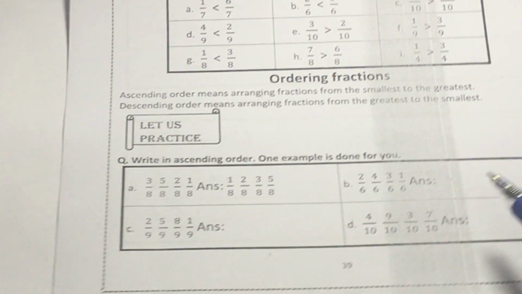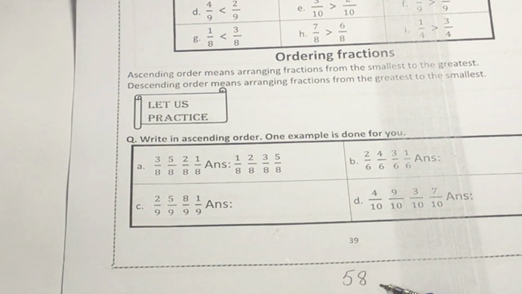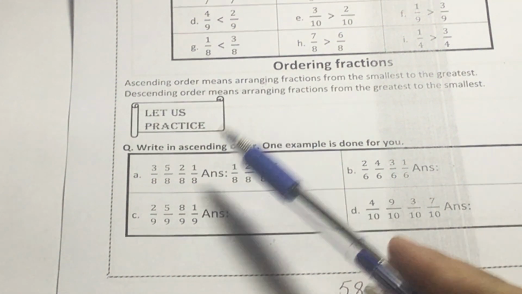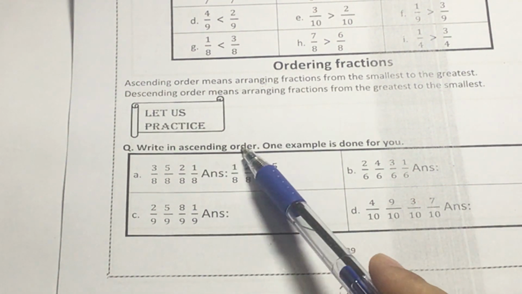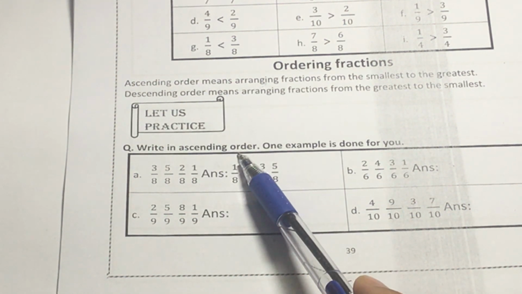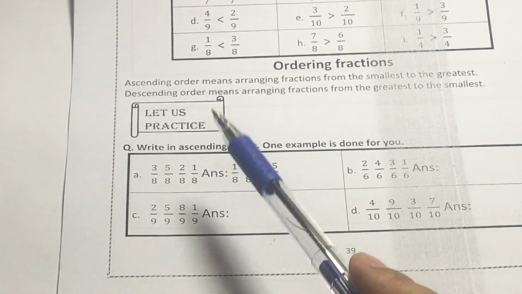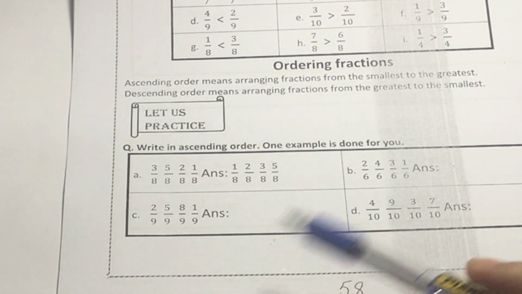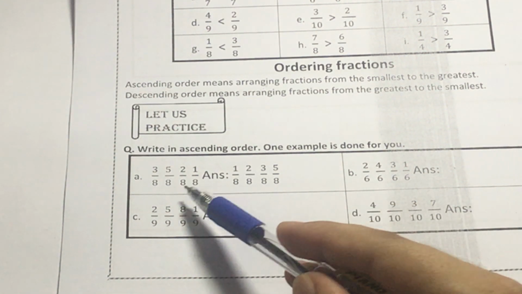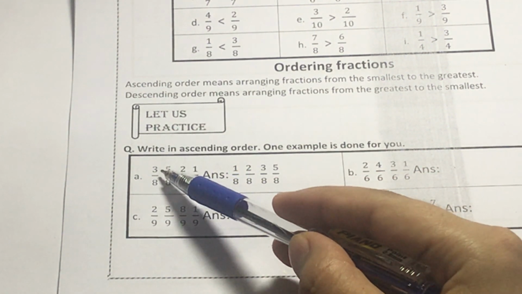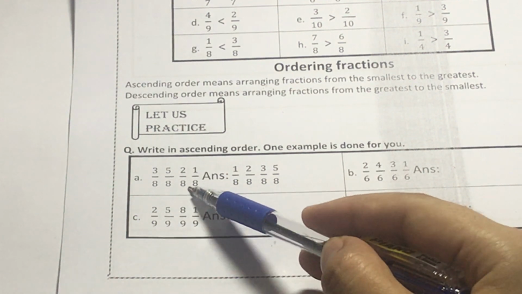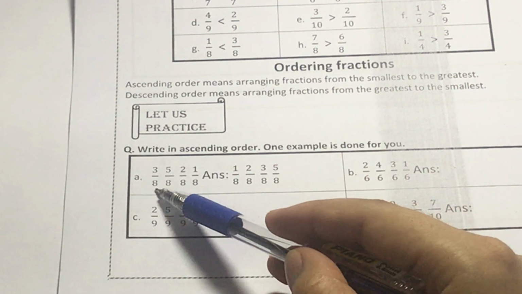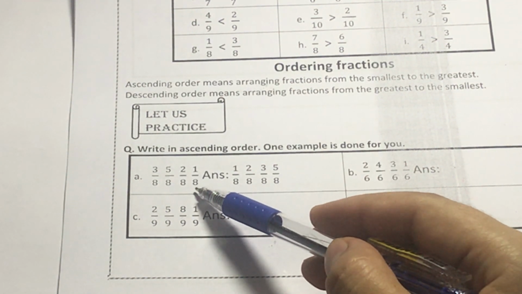Here you can see we have a question on page number 58 of your booklet. Open your booklet and try your answers with me, right? Okay. The question is, write in ascending order. And ascending order means from smallest to greatest. One example is already done for you. You can see here you have fractions 3 over 8, 5 over 8, 2 over 8 and 1 over 8. All these are like fractions as all these have same denominators, right?